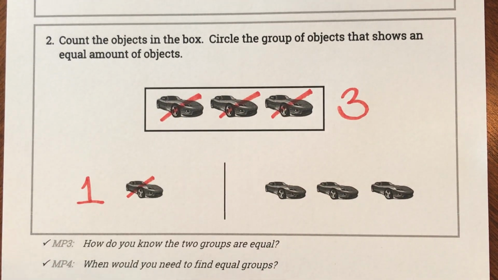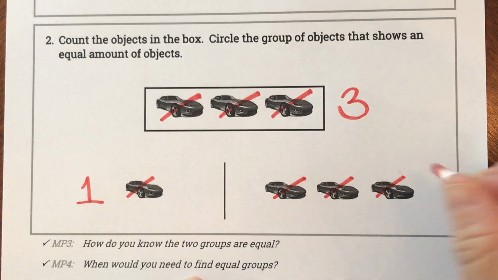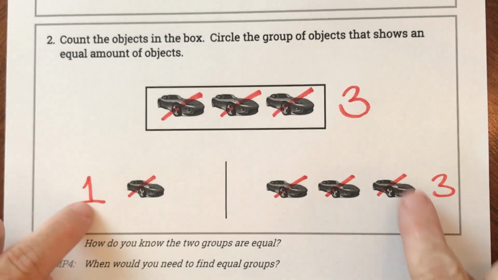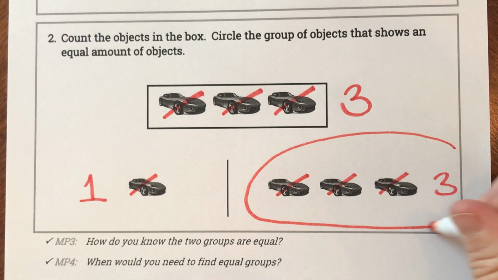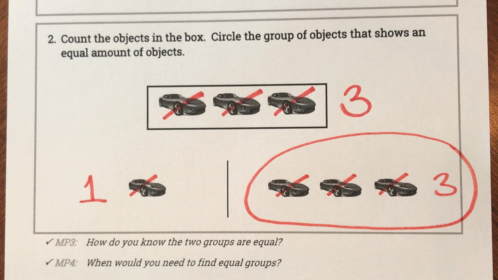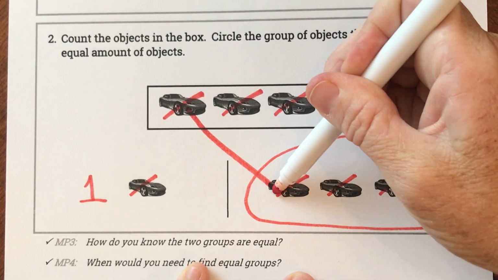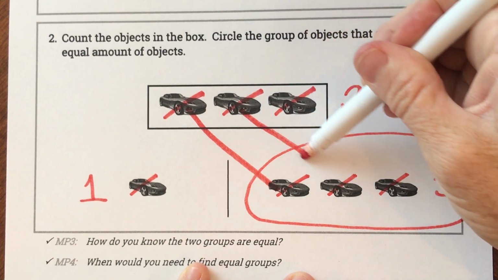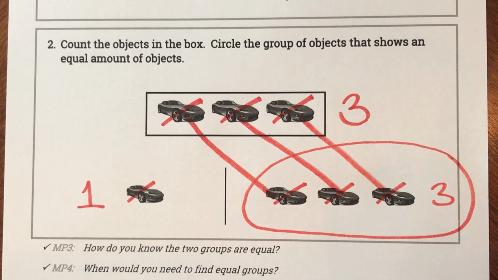How many is in this choice? 1, 2, 3. So which one is the same, friends? I could circle this one. This would be my answer. And I also could have, remember, connected them. I could have said this car could go to that car could go to that one. And since they all have a match, that also shows that they're equal. Okay, boys and girls, let's do some of these together.